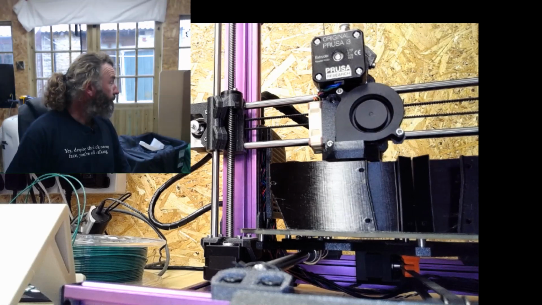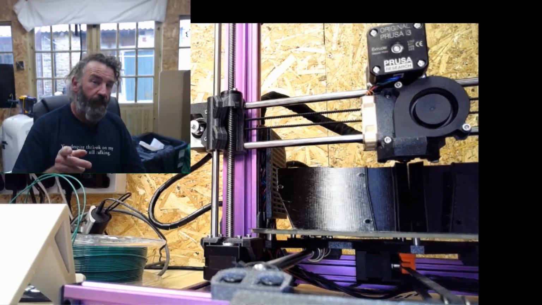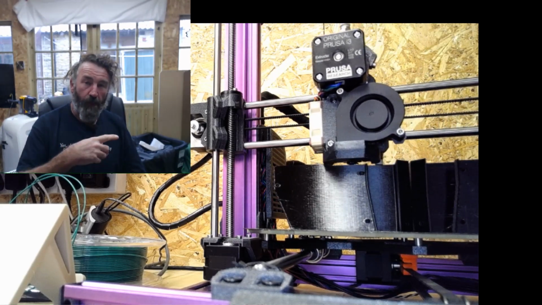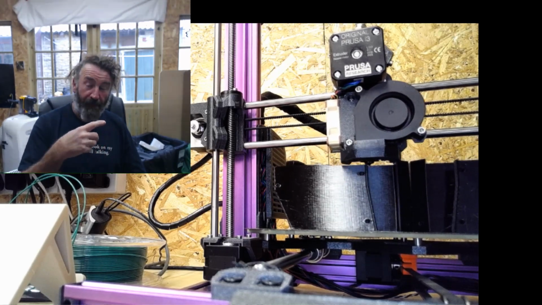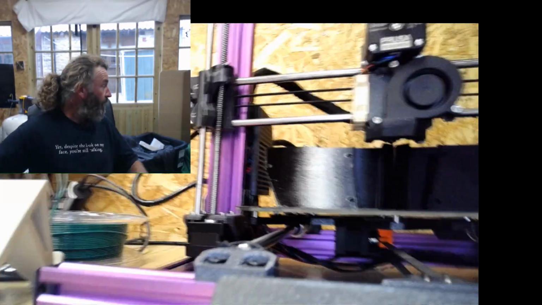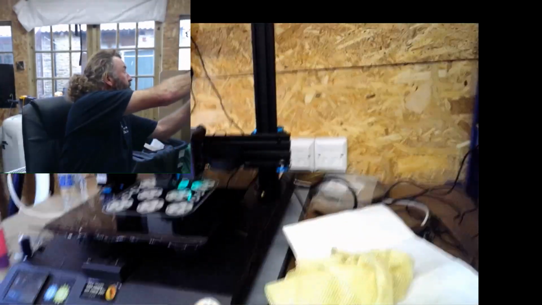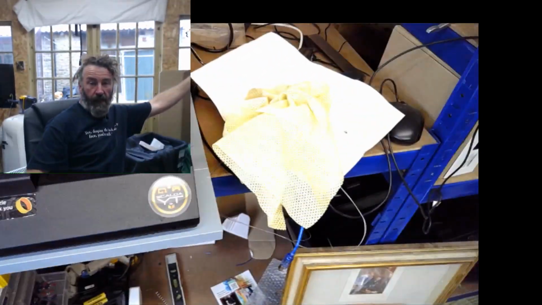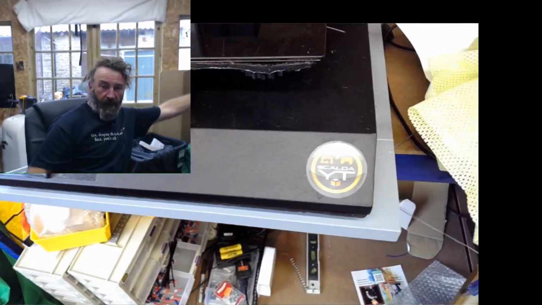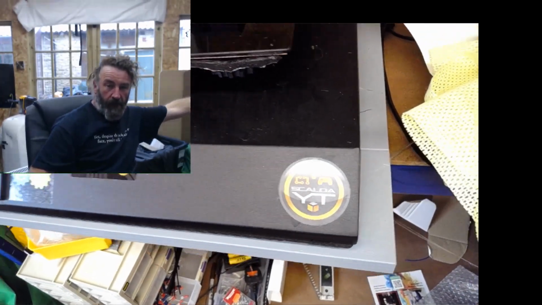Having said that, I was printing out some wheels this morning for this RC car, which I'm actually doing over there as we speak. There we go. You can see those printing away. Oh, look, there's a sticker on the side of my Sidewinder. I wonder who that is.